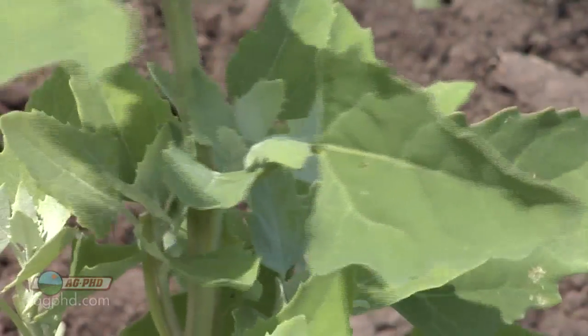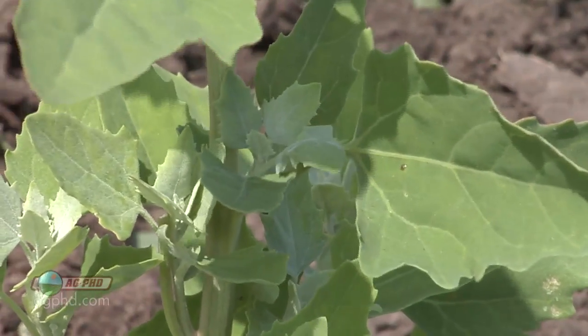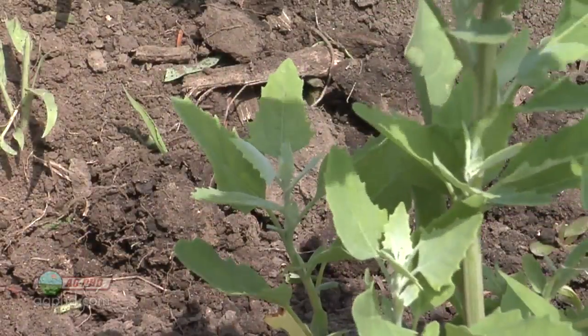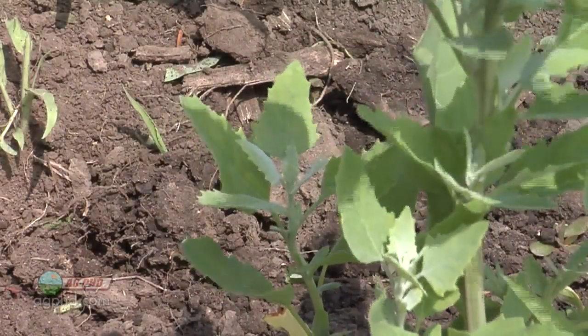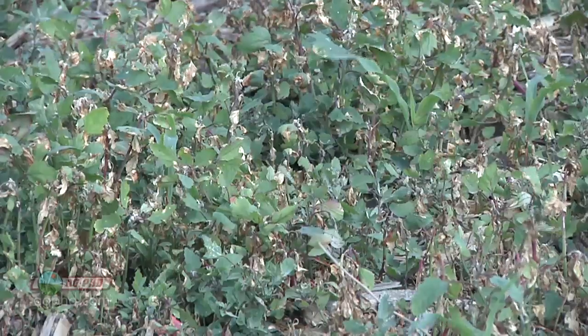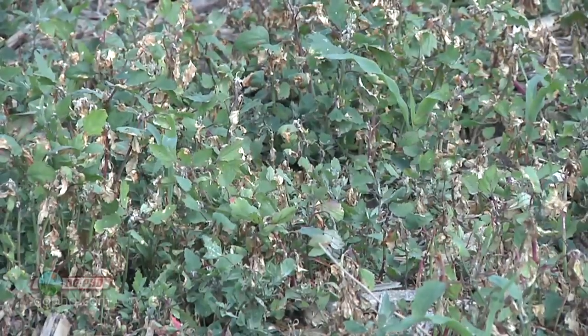Oh, one thing I was going to mention with Lambsquarters, it's kind of tough to control too because it has lots of growing points when it's small. It might only be 4 inches tall and have 20 or 30 growing points on it, and you've got to kill every last growing point. Otherwise, it just kind of shoots out again from the bottom and you've got a tougher plant to kill in the end.